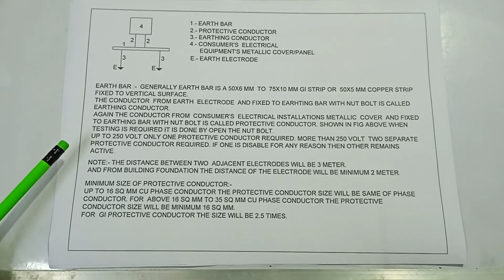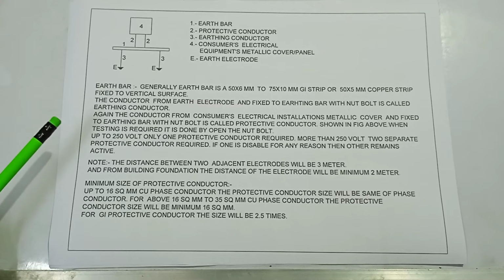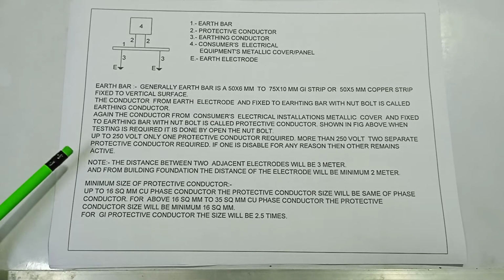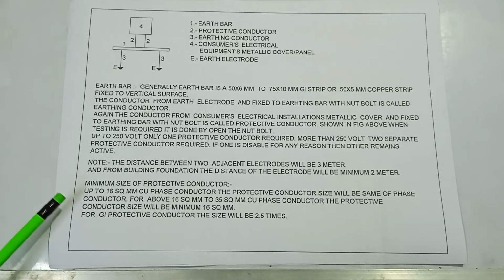Up to 250 volt, only one protective conductor is required. More than 250 volt, two separate protective conductors are required. If one is disabled for any reason, then the other remains active. Note, the distance between two adjacent electrodes will be minimum 3 meter, and from building foundation the distance of the electrode will be minimum 2 meter.